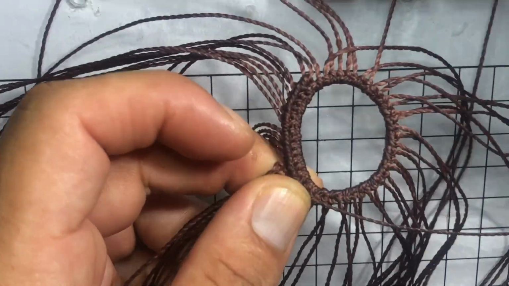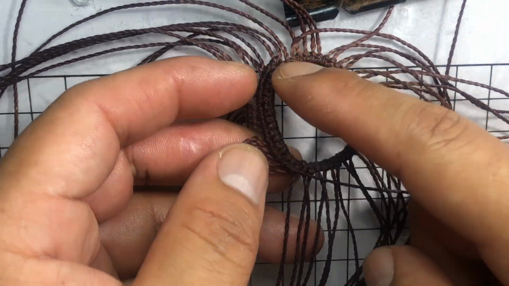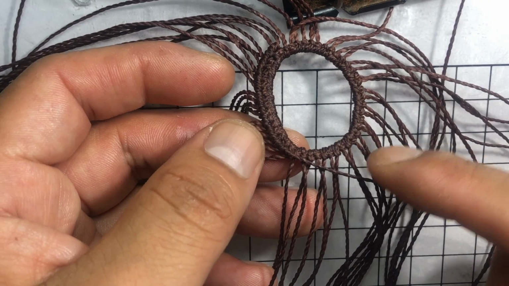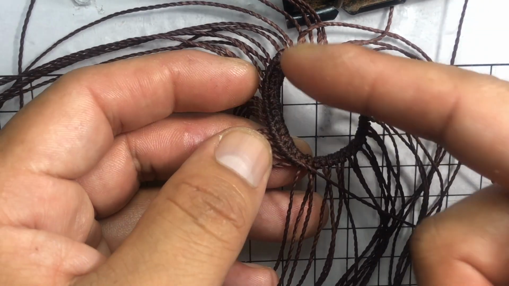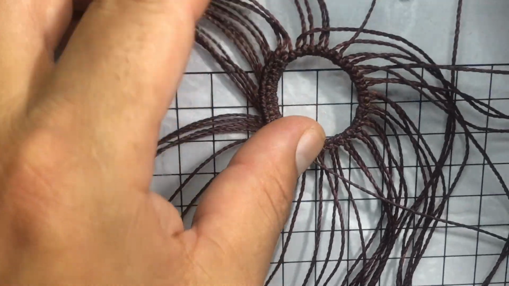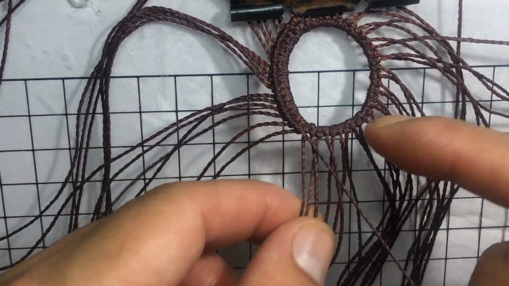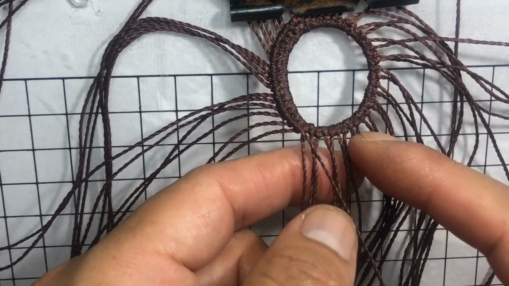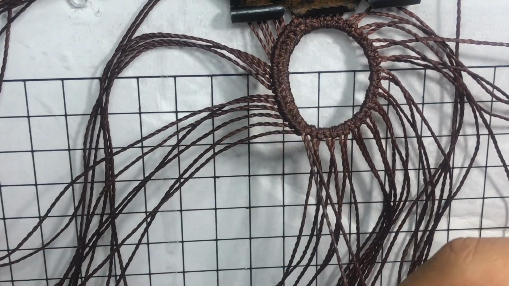Okay, now we start the construction. You need to make this ring close to the center. You make the division exactly to the center. Now you need to make it like here. Okay, you need to go like there.